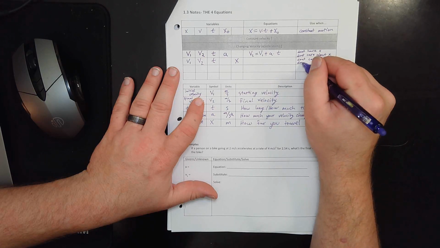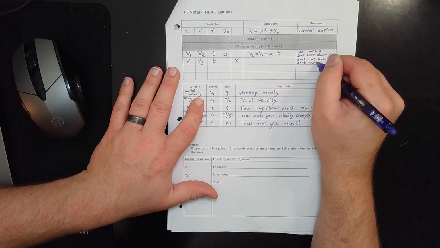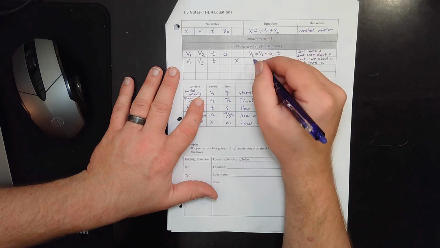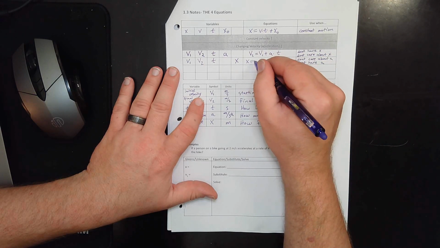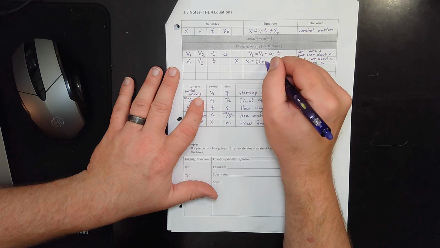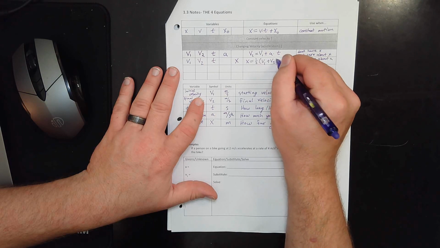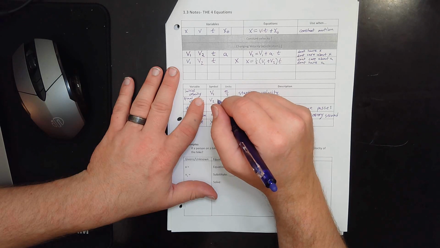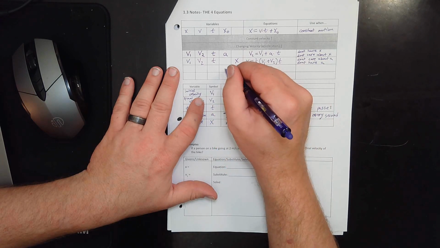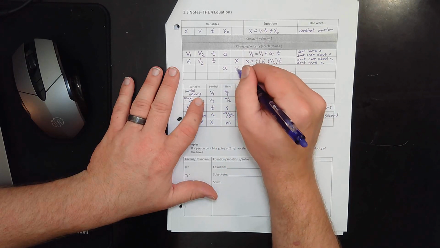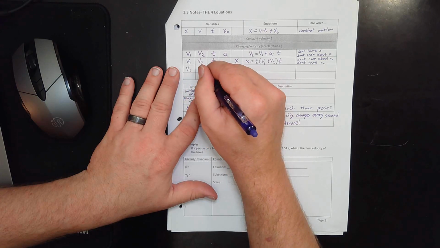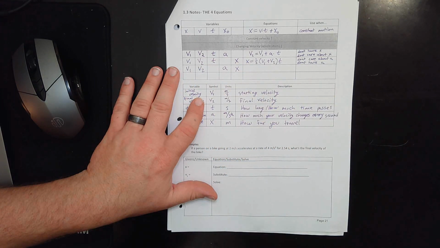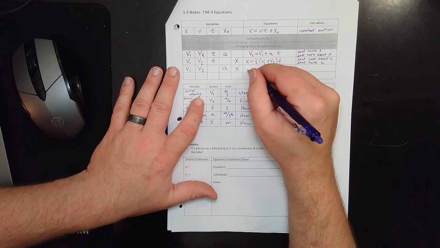We don't have a. I said it's not a given. That equation is x equals 1/2 (v1 plus v2) times t. All right. Our next equation has a in it. It has x in it. It has v1 and it has v2. This equation doesn't have time in it.